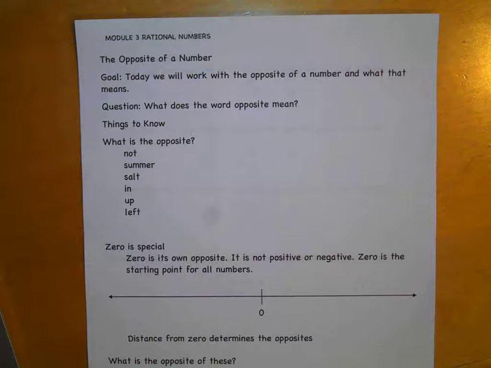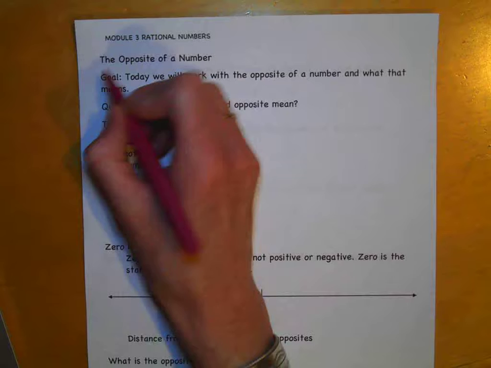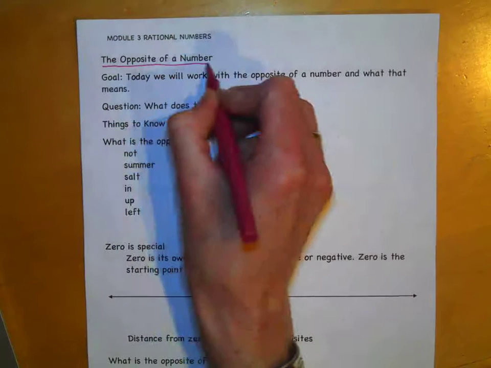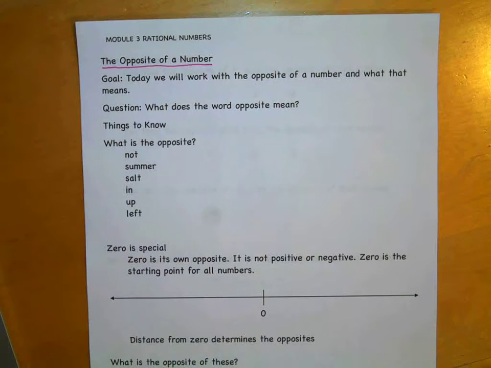This is Lesson 2, and it is called The Opposite of a Number. So the title for Lesson 2 is The Opposite of a Number. The goal that we have for today is, today we will work with the opposite of a number and what that means. The question that I want you to think about during this lesson is, what does the word opposite mean? All right, so things to know.